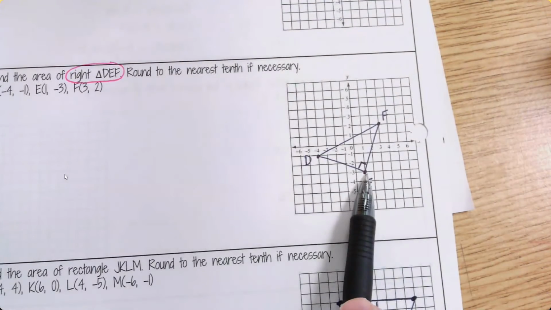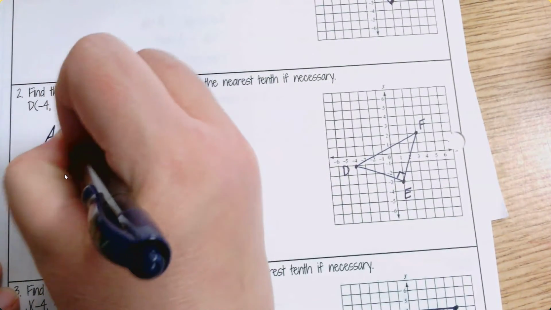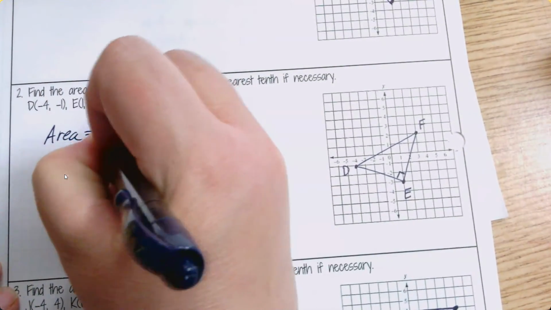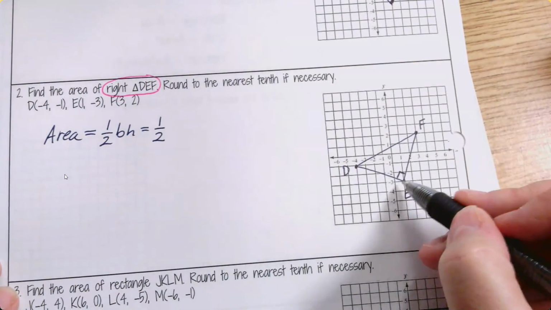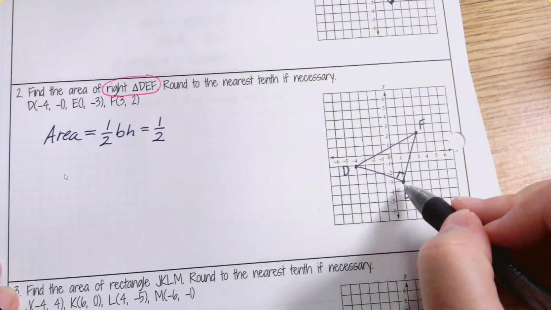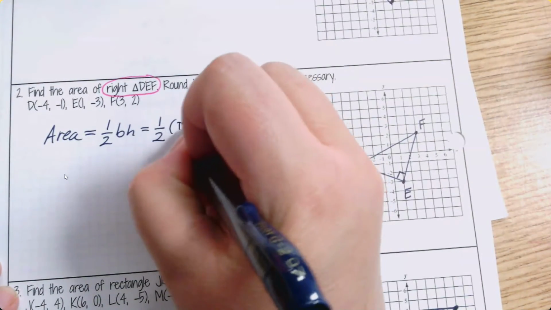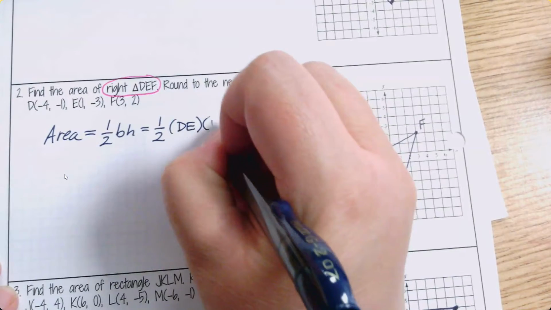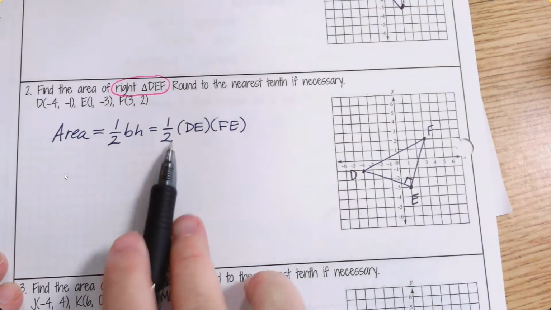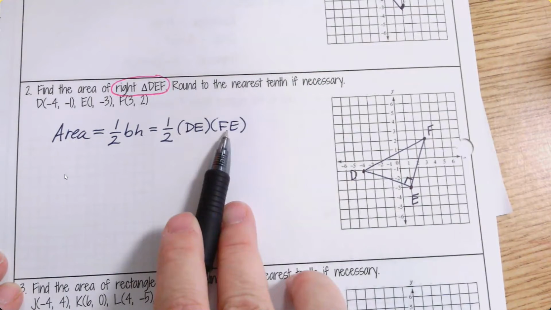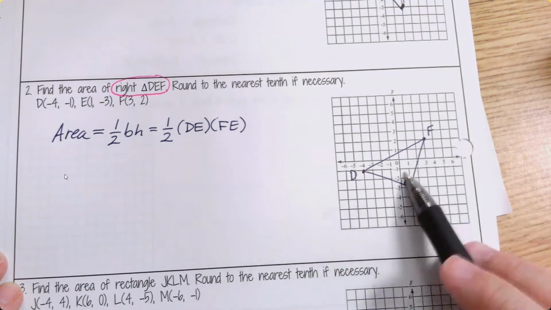So now that we know it's a right triangle, I know that I can find the area of this right triangle by doing 1/2 one of the legs times the other one. Doesn't matter which one I put first. So I'm going to put DE times FE. And remember, a segment name with nothing over the top means the length of that segment. So this says 1/2 the length of DE times the length of FE. So I need to find the lengths. The length of DE, the length of FE.